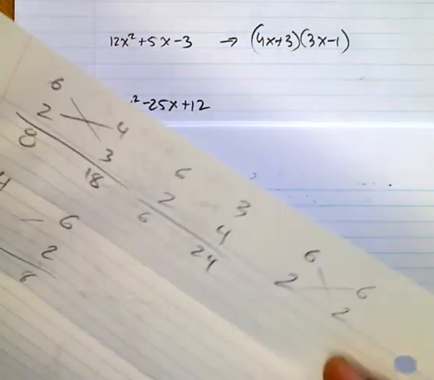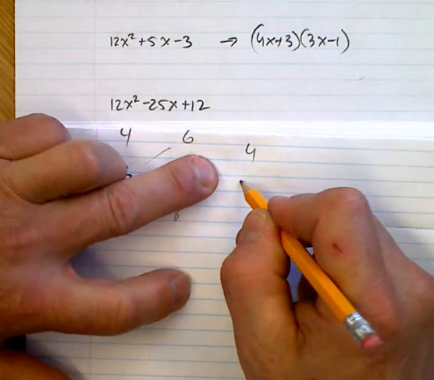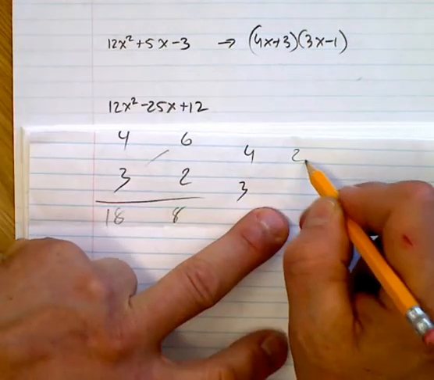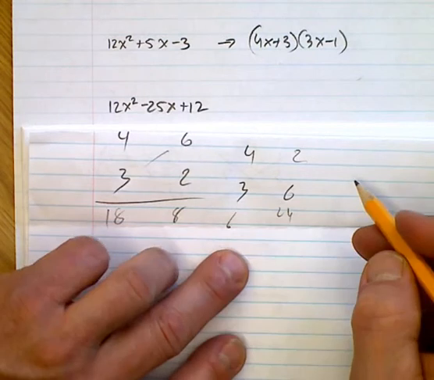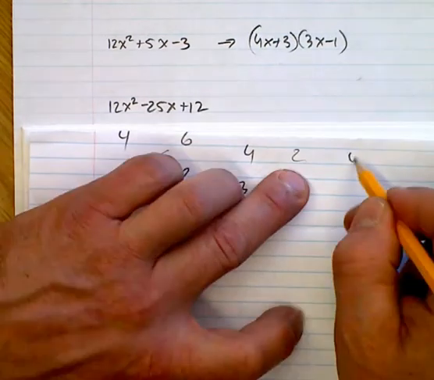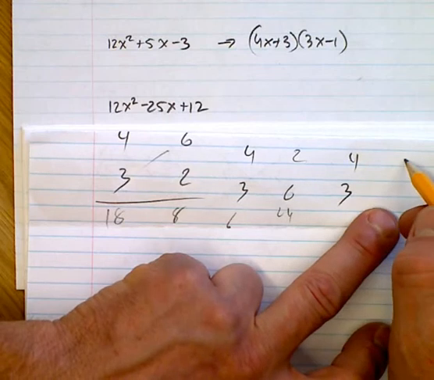Hold on a sec here. Let me flip this over. Let's go 4, 3, and 2, 6. That gives me 6 and 24. Still not going to get a 25. Well, the 4, 3 might work, but I'm going to have to try something else here as well. How about a 3 and a 4?